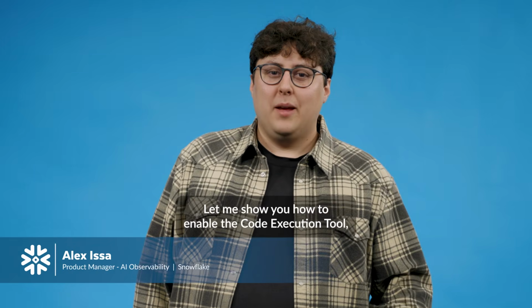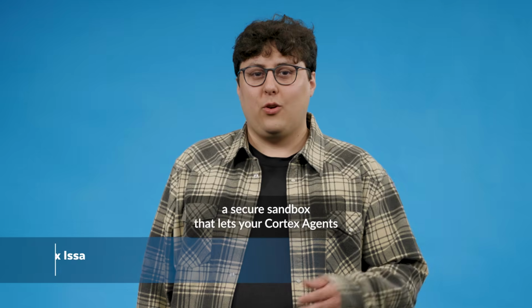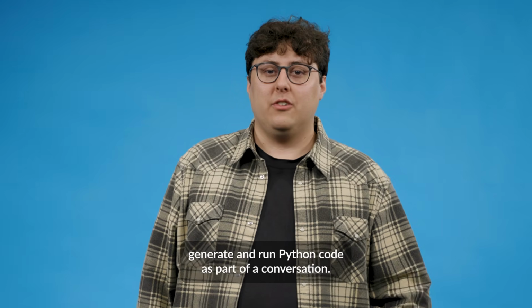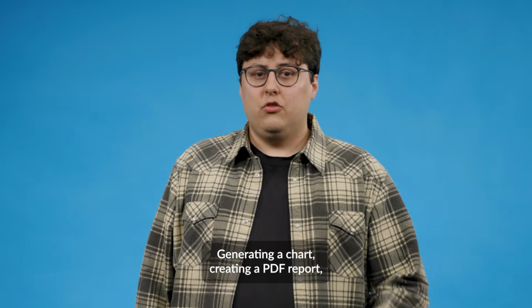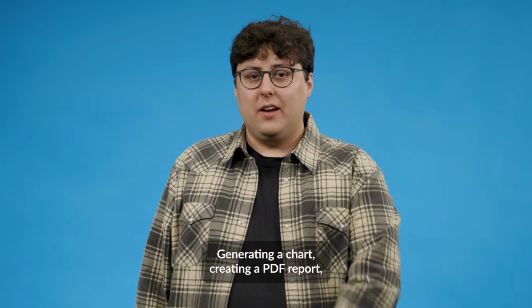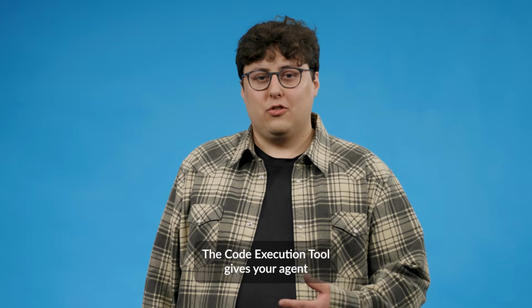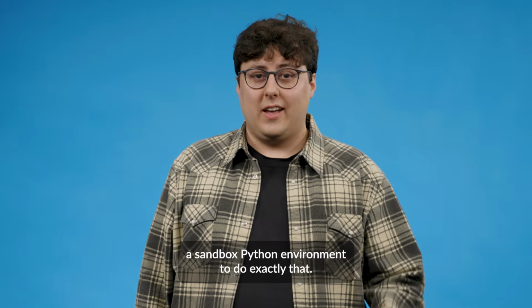Let me show you how to enable the code execution tool, a secure sandbox that lets your Cortex agents generate and run Python code as part of a conversation. Some tasks require code that doesn't exist yet: generating a chart, creating a PDF report, or running a statistical analysis. The code execution tool gives your agent a sandbox Python environment to do exactly that.